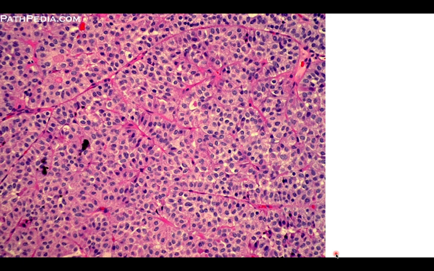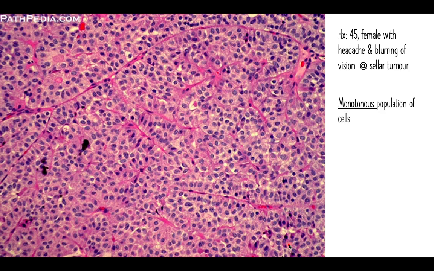This case is from a 45-year-old female with blurring of vision and headache, and sometimes they may give you a history of sellar tumor. So from the history, almost 50% of the time you can guess the diagnosis, and you have to describe what is displayed here.